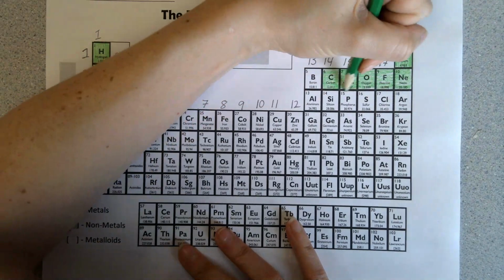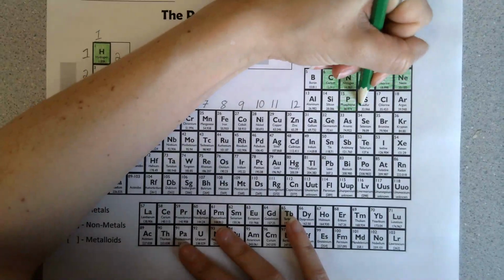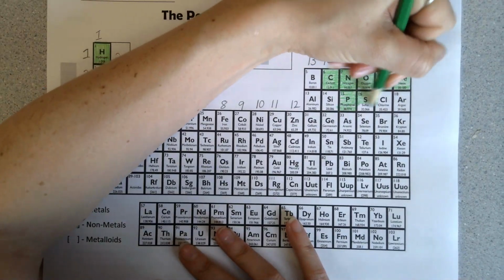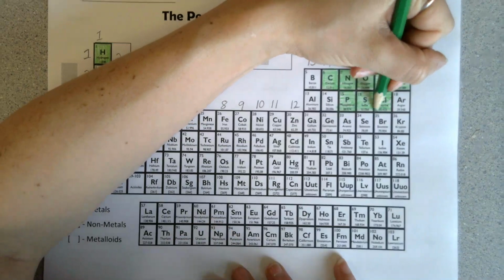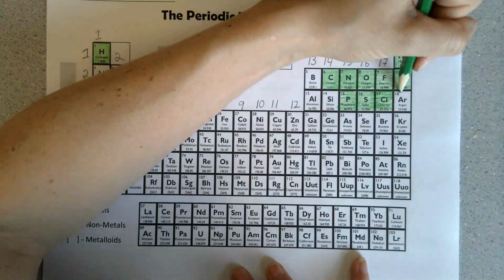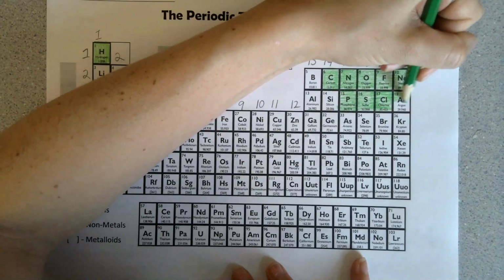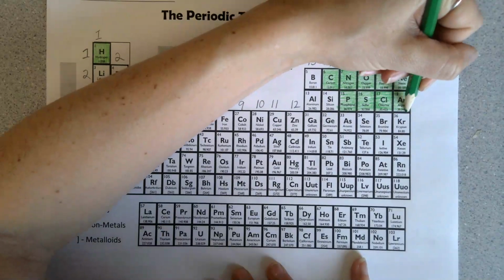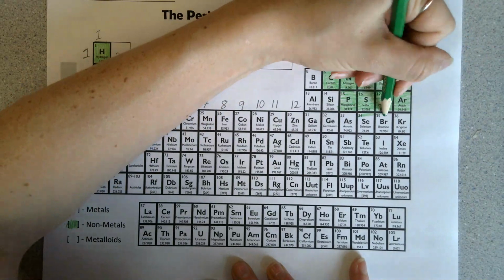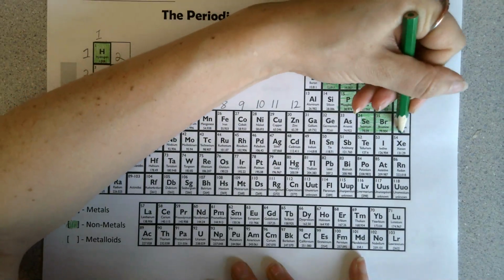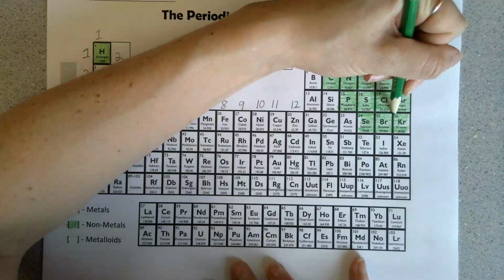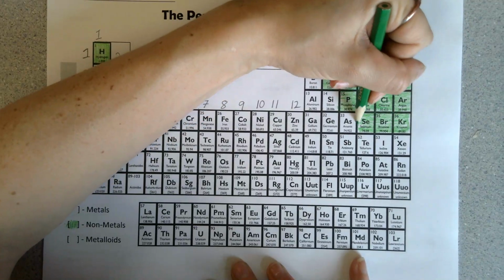Then I'm going to pop down here. We've got phosphorus, sulfur, which is what gives eggs their rotten smell. Phosphorus goes in your bones. Chlorine, which is, of course, the same type of chlorine that's part of your pool cleaner. Notice underneath chlorine is bromine. Anybody with a hot tub might be familiar with using bromine.